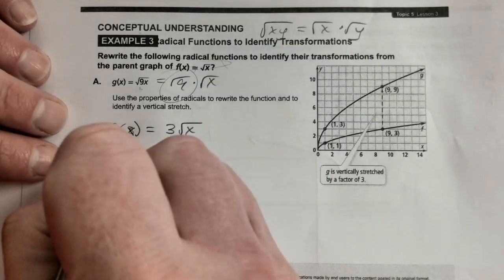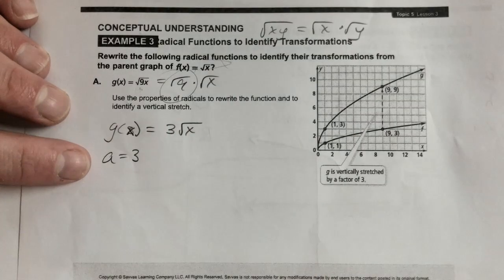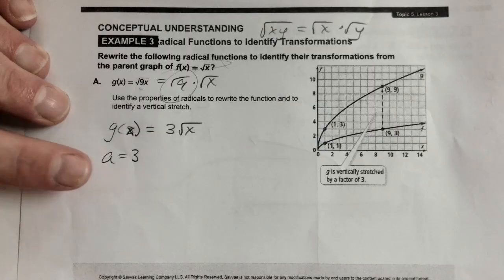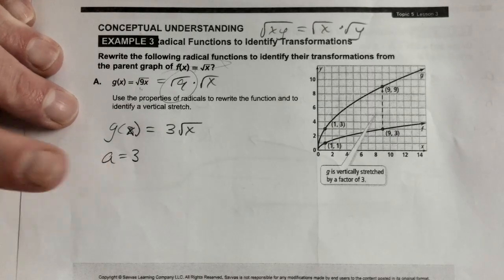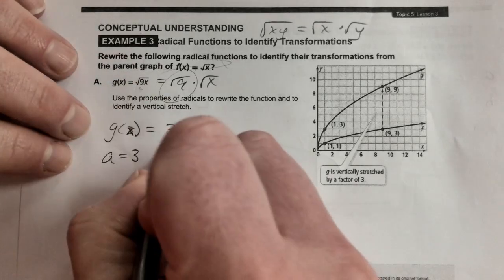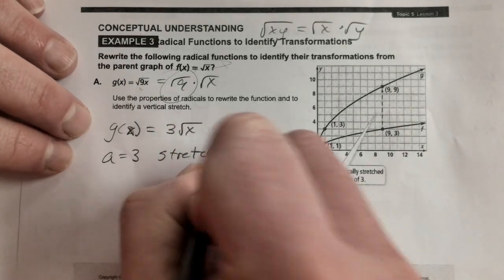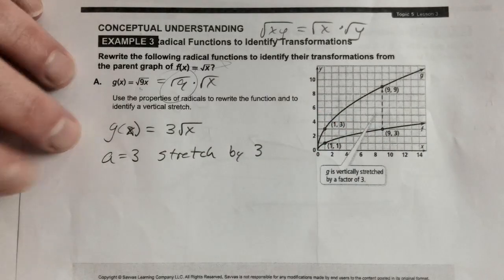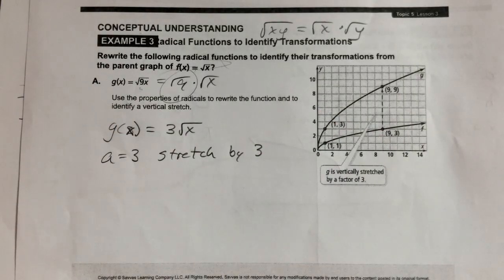Since a equals 3, what does that do to the parent function? What transformation does a equals 3 make? It is going to stretch by 3. Good. That's so silly. You're looking at the wrong one, aren't you? That's okay.